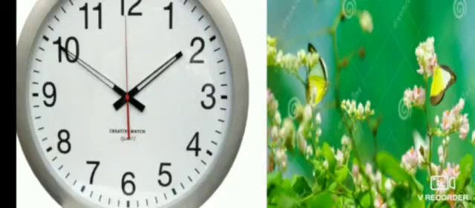Let's see. We observe that in the case of the wall clock, the change in position of the minute hand is the same for every minute. How do we know this? Measuring the angle between two positions of the minute hand is the way in which we find it. But in the case of the butterfly, the change in its position is not constant while it is flying from one flower to another in the garden.